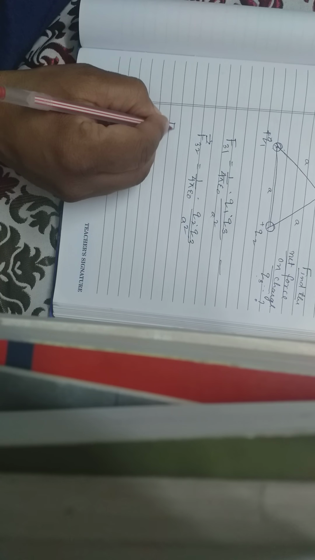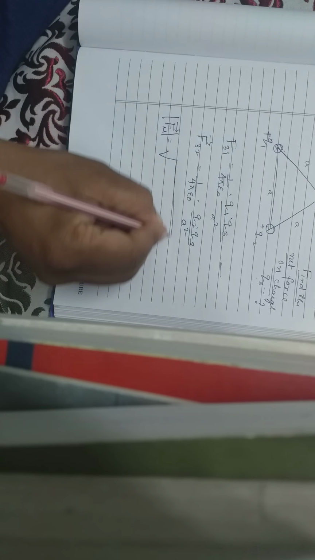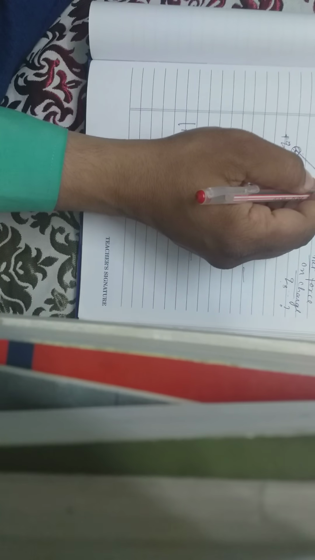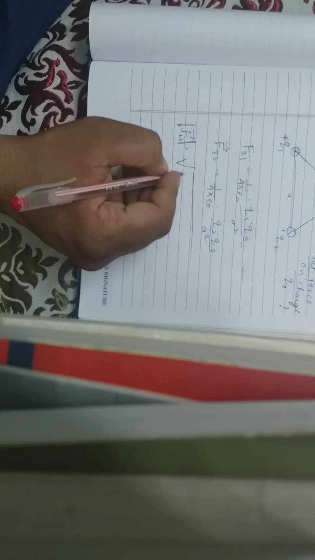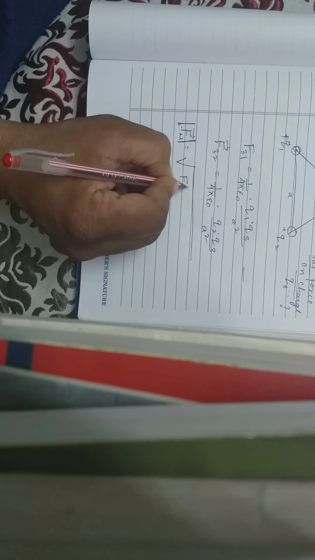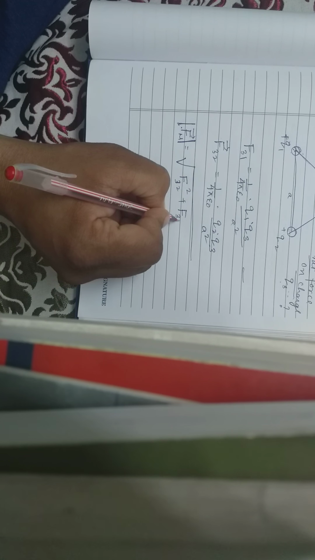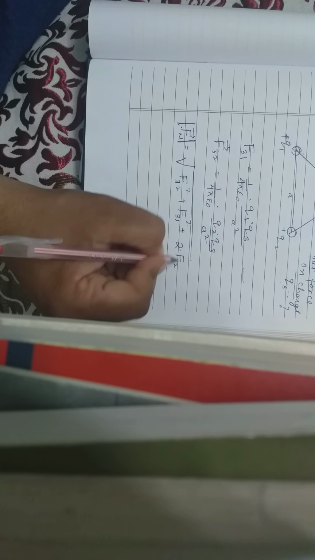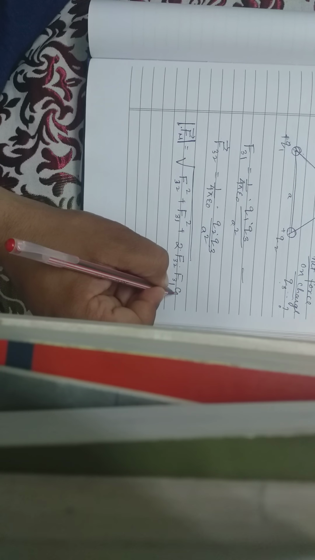The magnitude of net force will be, according to the parallelogram law of vector addition that we already discussed in class 11, that if two vectors are inclined to each other by angle theta, then the resultant magnitude, where the modulus symbol means magnitude, is root under the square of the first vector plus the square of the second vector plus 2 into the magnitude of the first vector, the magnitude of the second vector, and the cosine of the angle theta.